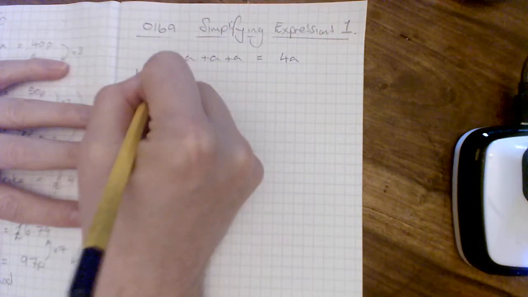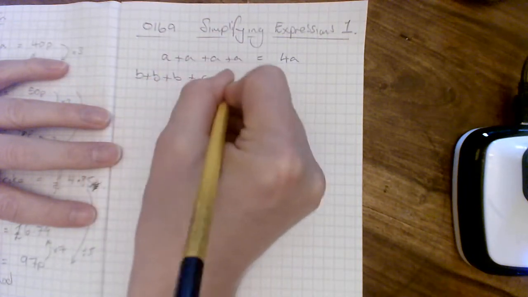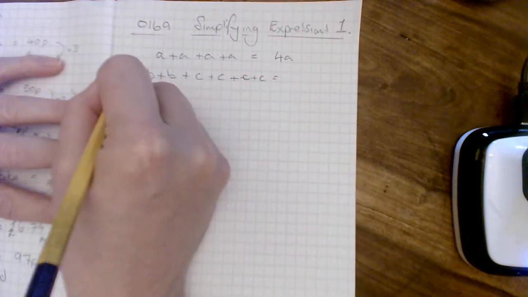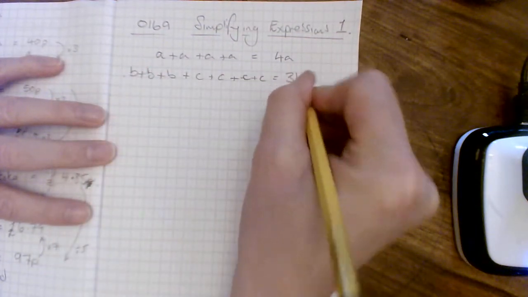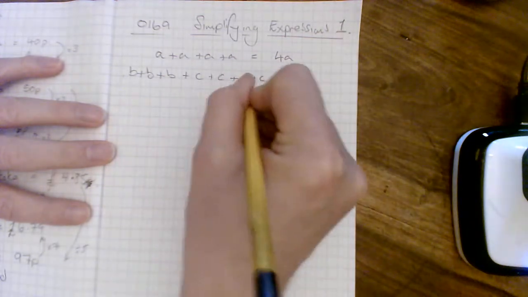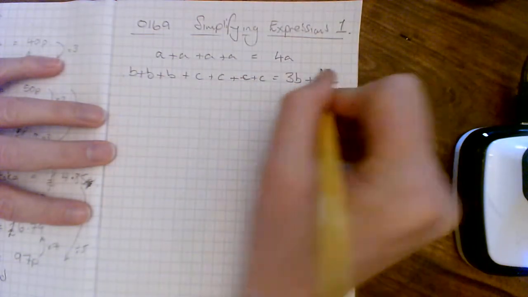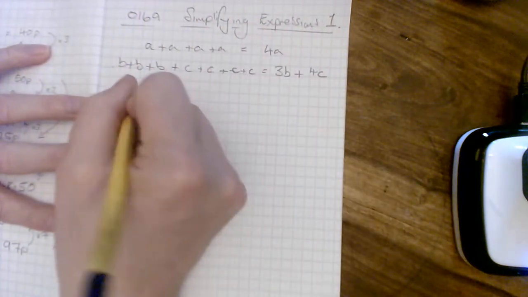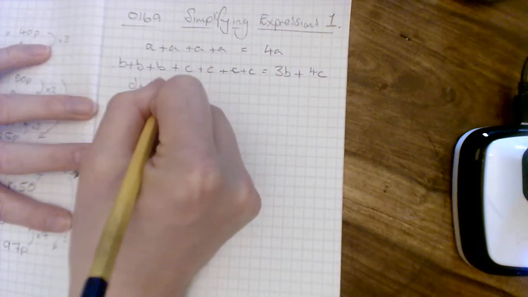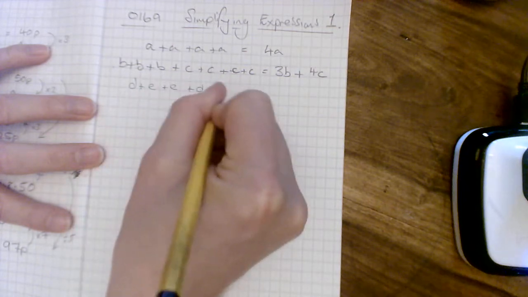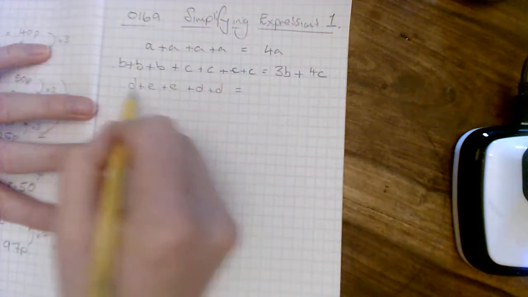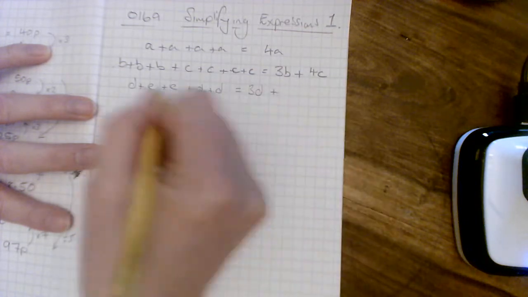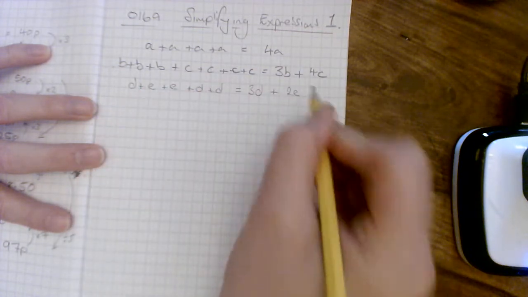The next one, b plus b plus b plus c plus c plus c plus c, is equal to, well, there's 1, 2, 3 B's there, plus there are 1, 2, 3, 4 C's. So it's just 3 B's and 4 C's, and you can't do anything with this, you just leave that alone. The next one, I've got D plus E plus E plus D plus D. So on that one, if I look at the D's, there's 1 D plus another D, that's 2, plus another one, that's 3 D's, plus there's 1, 2 E's, so plus 2 E's.